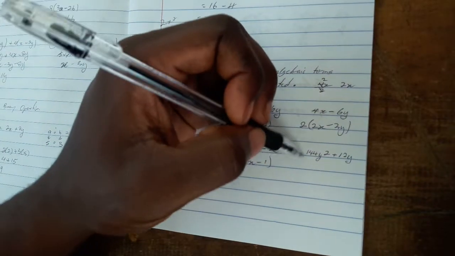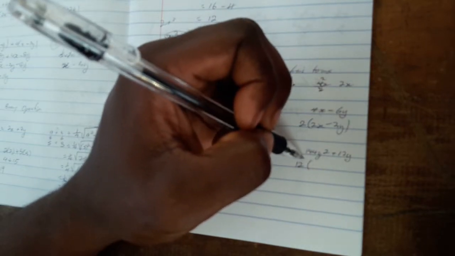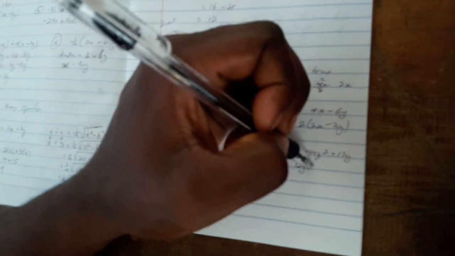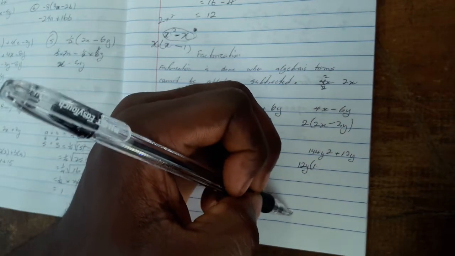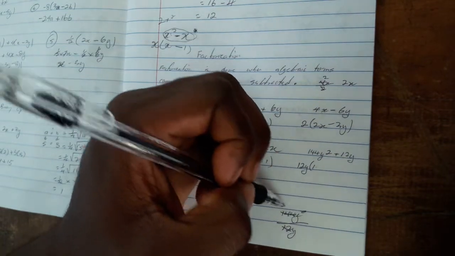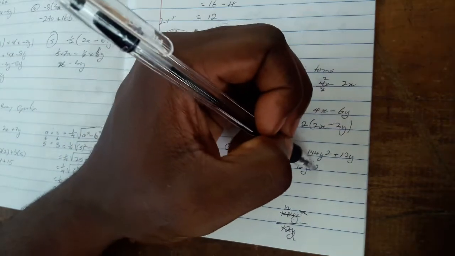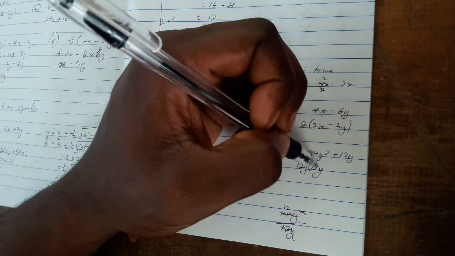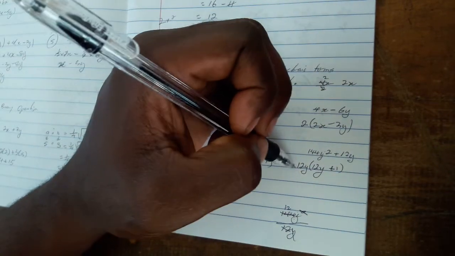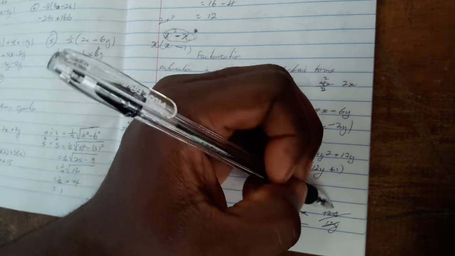Here, what is common for the numbers? Know your tables: 12. Is 12 alone common? No, y is common as well. So you can do 12 times 12, remember, 144y squared divided by the common term 12y. 144 divided by 12 is 12. y squared divided by y is y. So 12y has to go in there. So 12 times 12 is 144, y times y is y squared. And just a 1 has to go there, because anything divided by itself is 1.